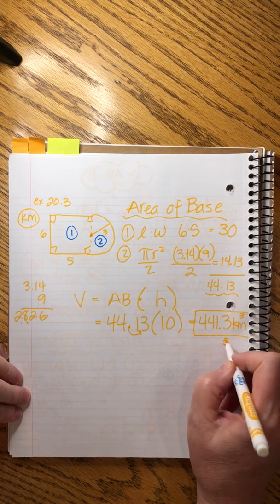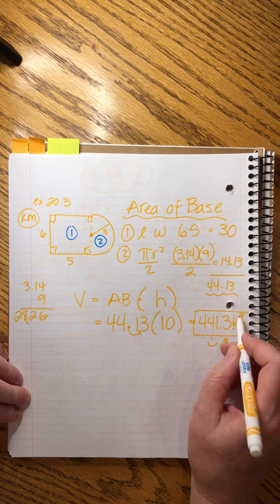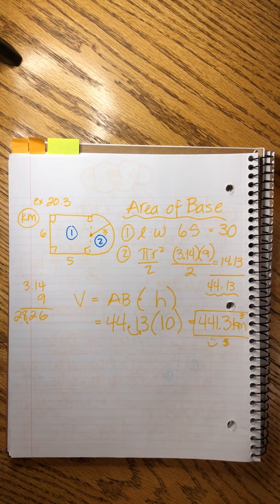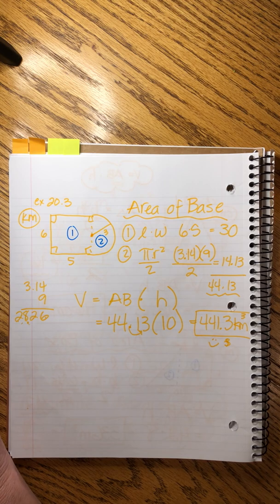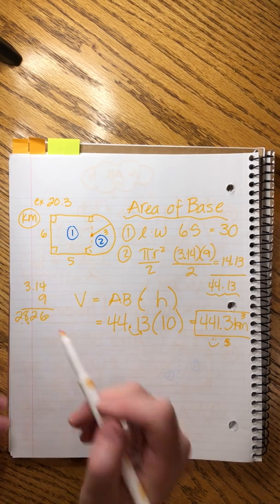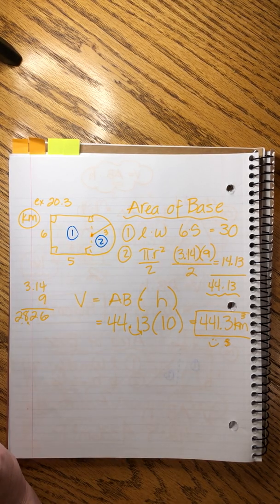Oh, I'm sorry. It's supposed to be a smiley face. I was busy thinking about the unit. All right. That was kind of tricky, wasn't it? We had to just deal with the half circle there, but we did it. We had to deal with pi. We did it. It was good.